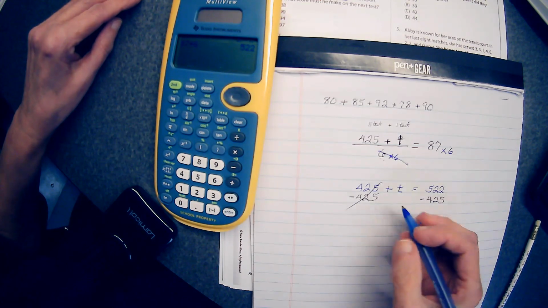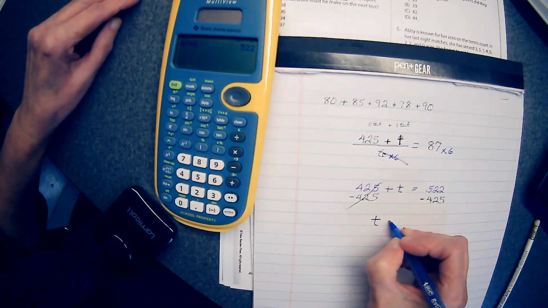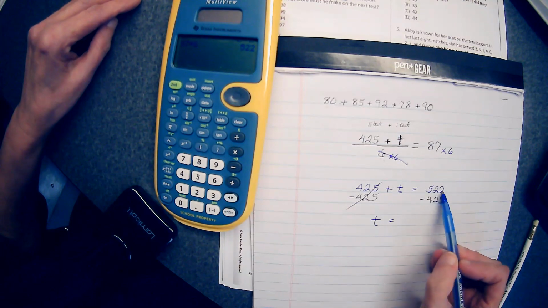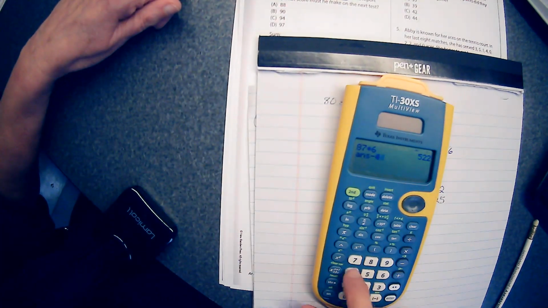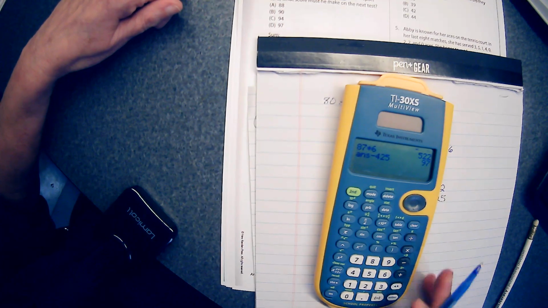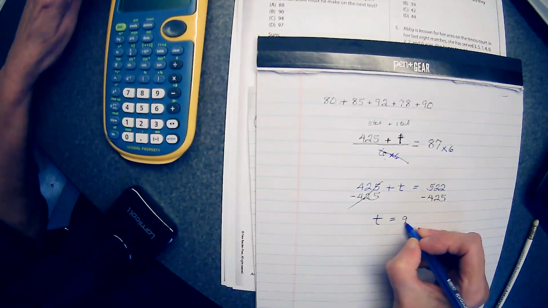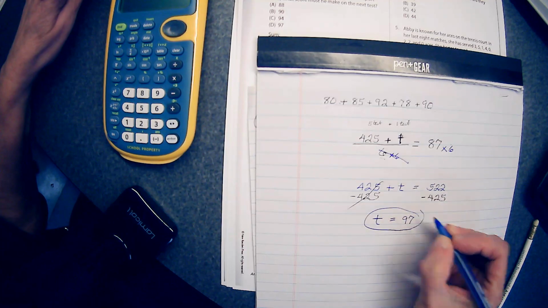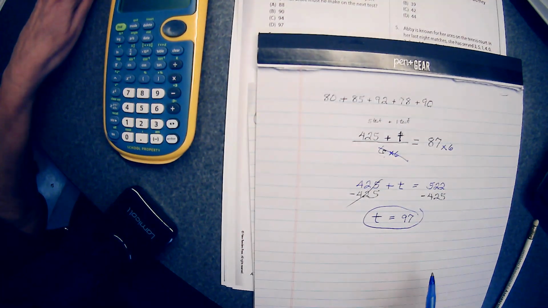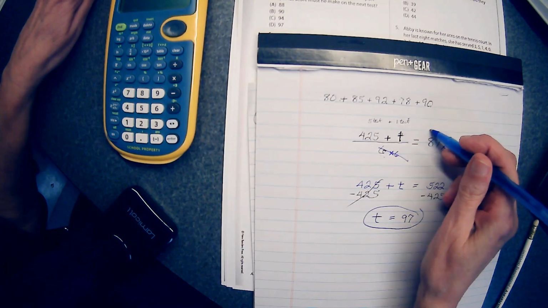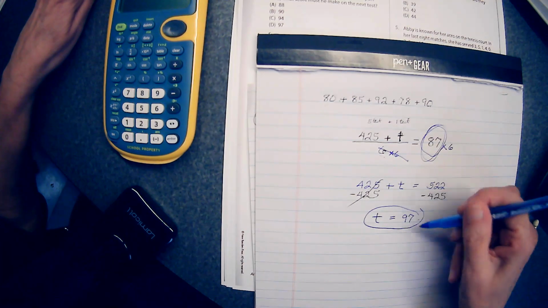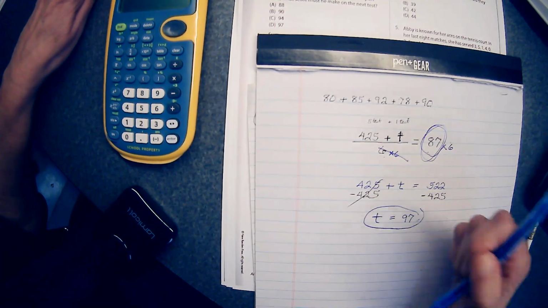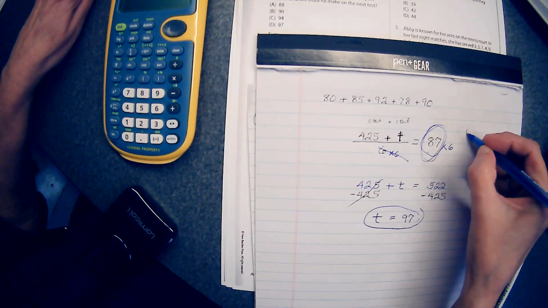So now I have T isolated all by itself, and I just subtract 522 minus 425, hit equal, and he has to make 97 on his last test to get an average on his report card of 87. He's got to ace that last test to get a B in the class.